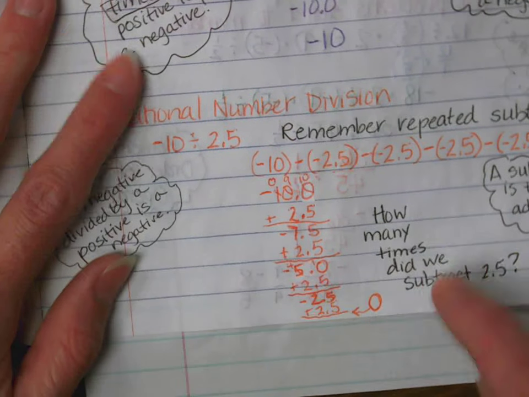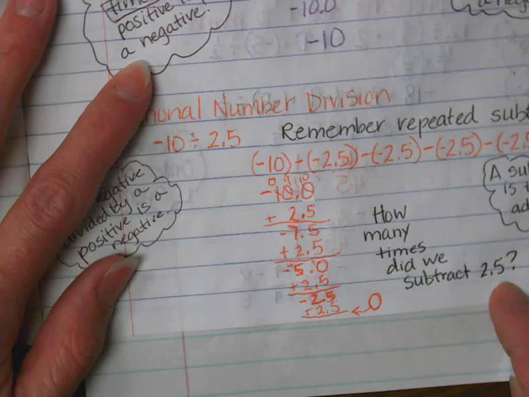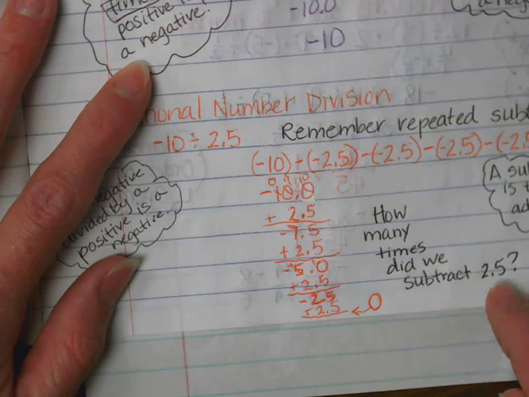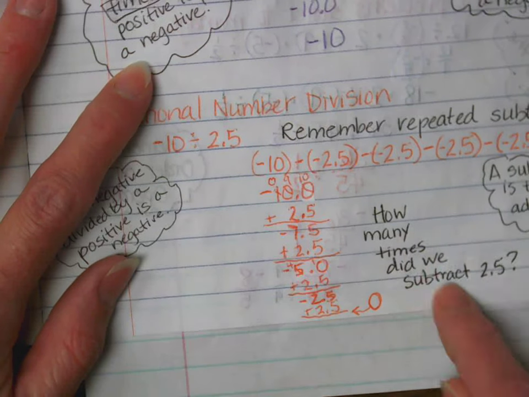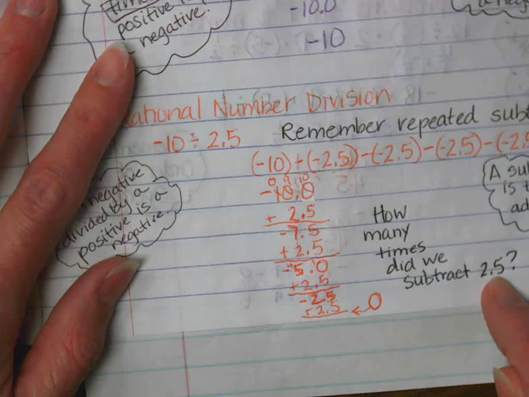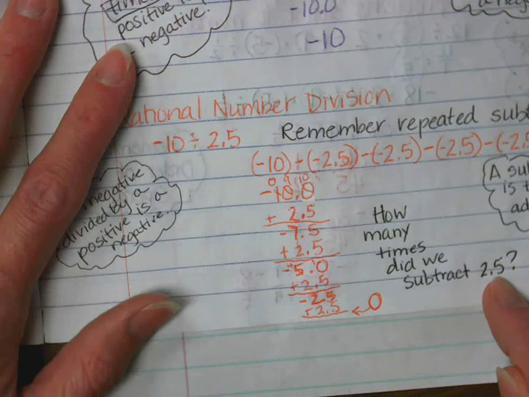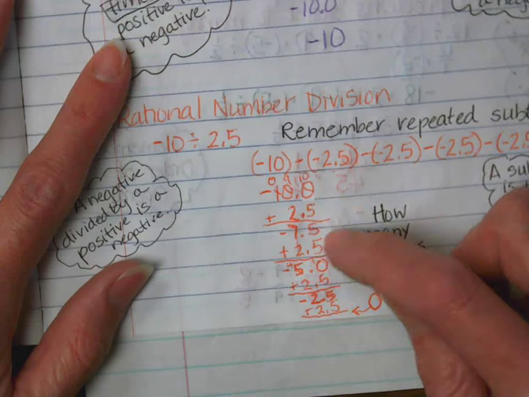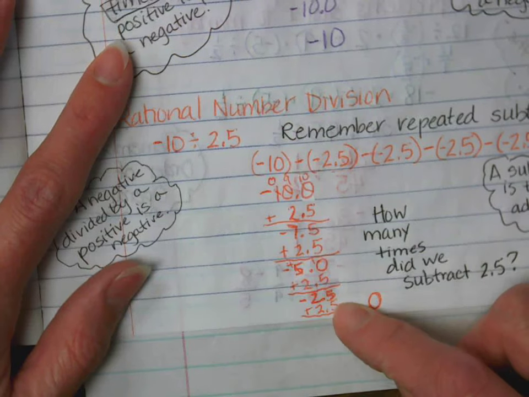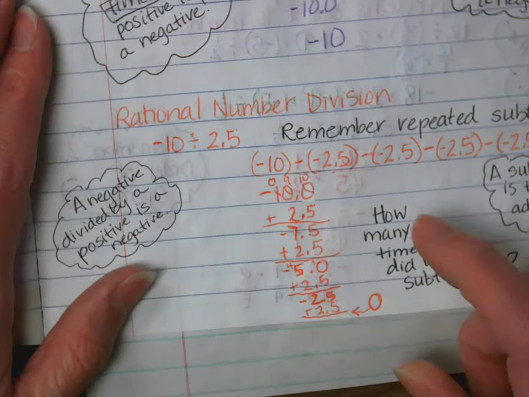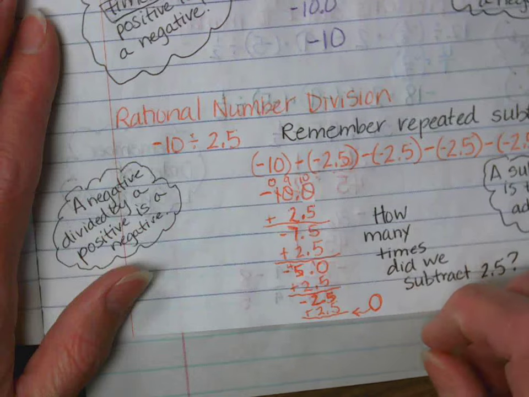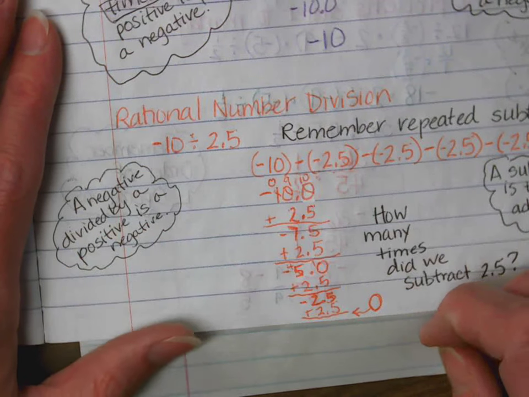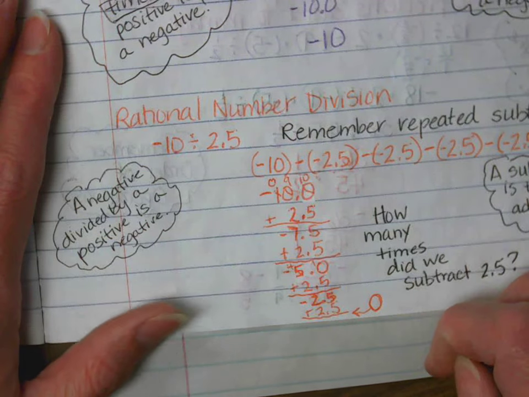So the question is, for this division problem, how many times did we subtract 2.5? When you tell me how many times we subtracted 2.5, that's going to be your answer. Okay? So count them. How many times did you do it? 1, 2, 3, 4. We did it 4 times. So what does the answer to this problem have to be? Remember, we're subtracting. We're taking it away.